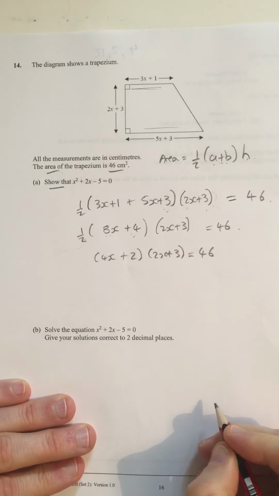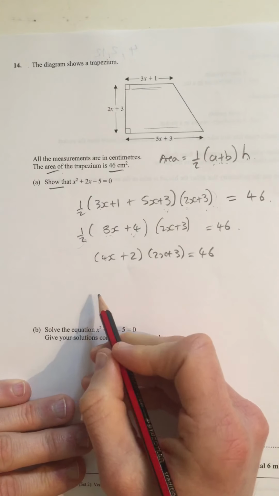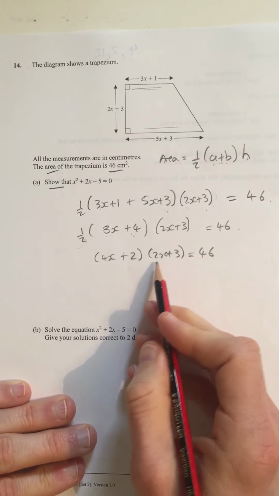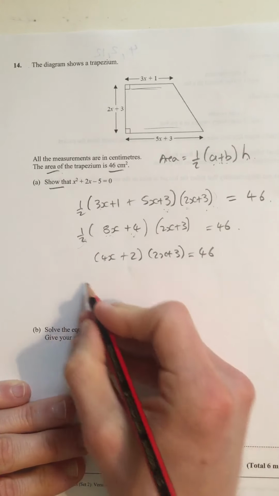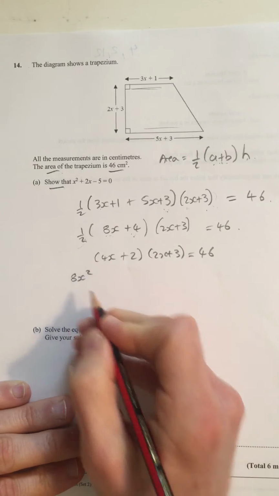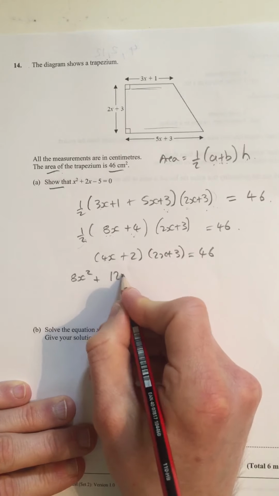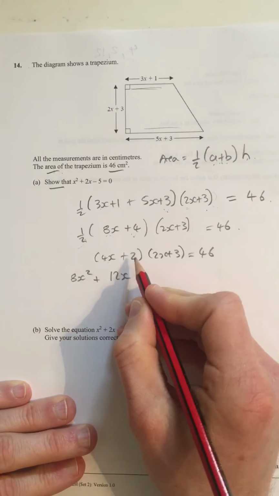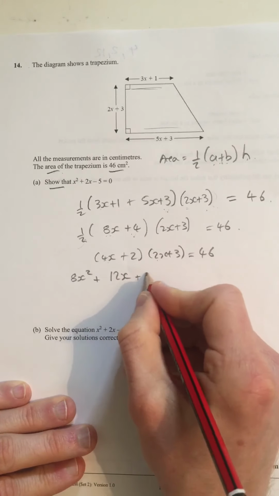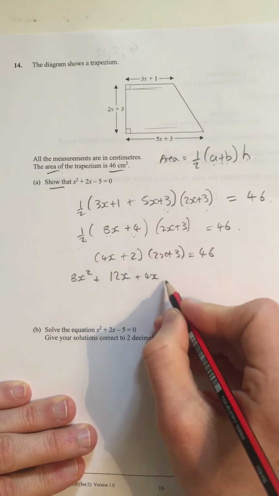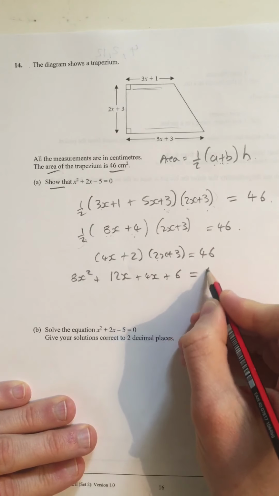So we get that stage. I'm now going to multiply this bracket out. So 4x times 2x is 8x squared. 4x times 3 is 12x. 2 times 2x is 4x. 2 times 3 is 6.